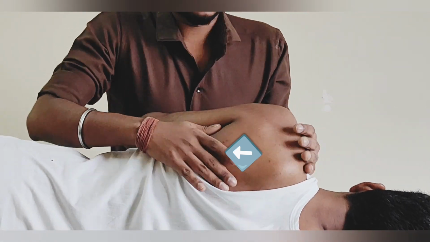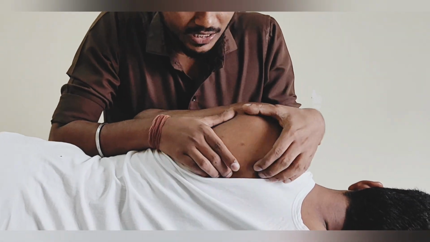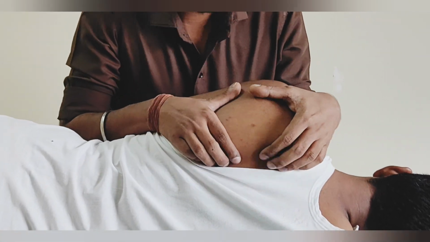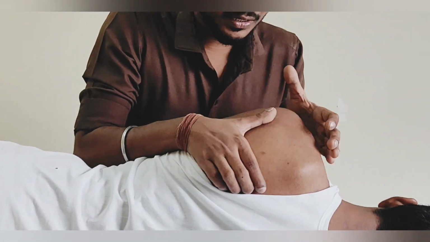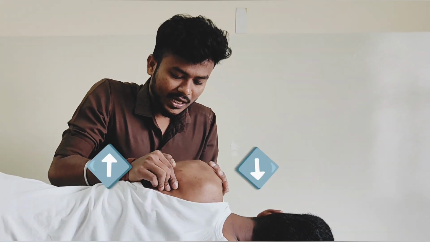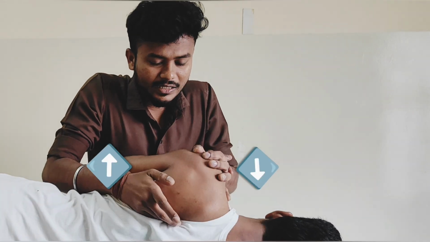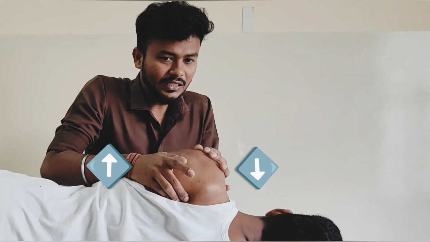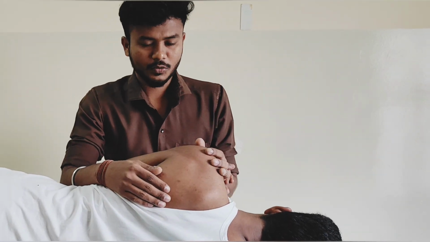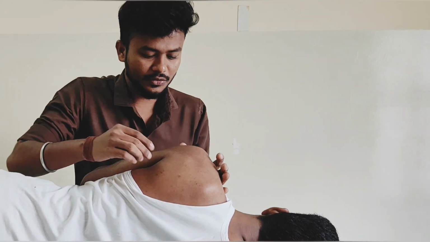This is depression. Now protraction and retraction. To do protraction and retraction, we have to hold the medial border of the scapula. Here, holding the shoulder, the medial border of the scapula, protraction movement and retraction movement. So these two are for protraction and retraction. Now lateral rotation and medial rotation.